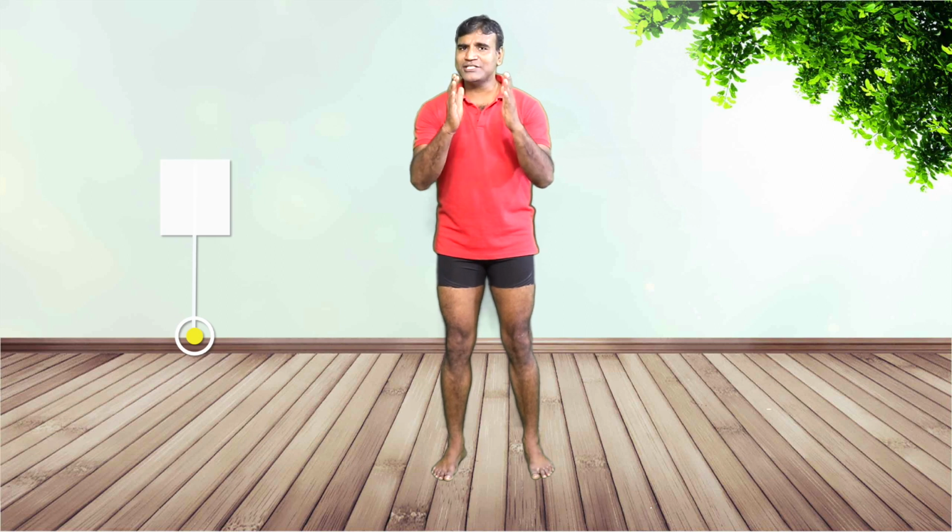And now let us talk about asanas and how we can use anterior or posterior pelvic tilt for our benefit.